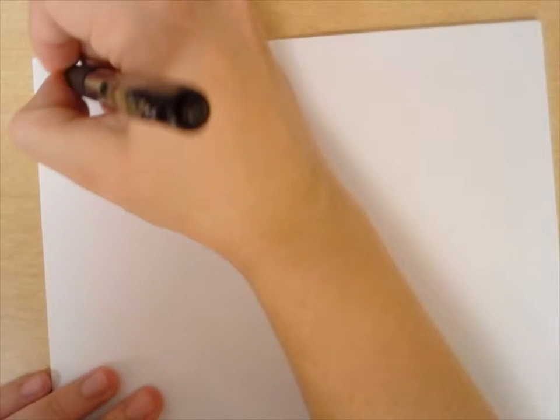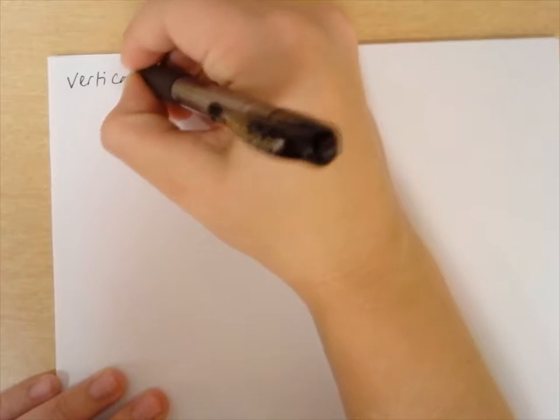Let's talk about vertical motion. Can you see that okay? Yeah, okay, awesome.